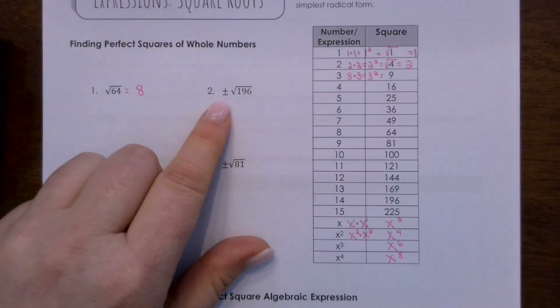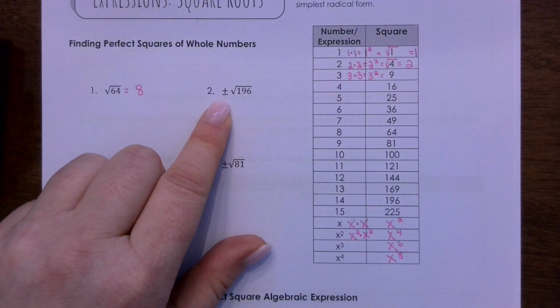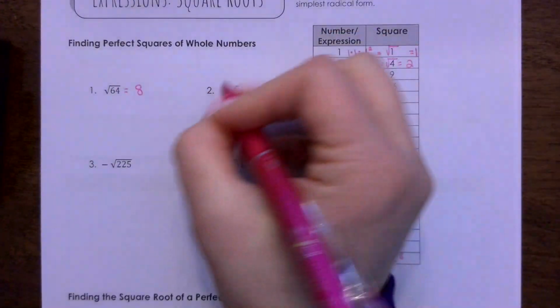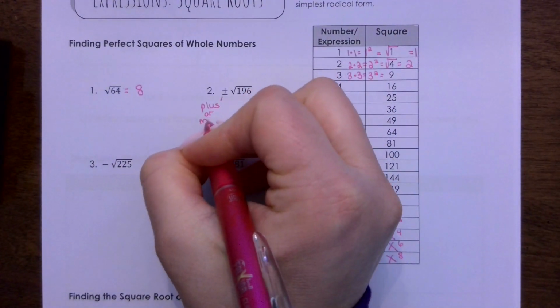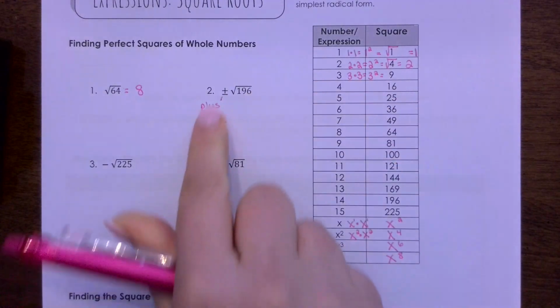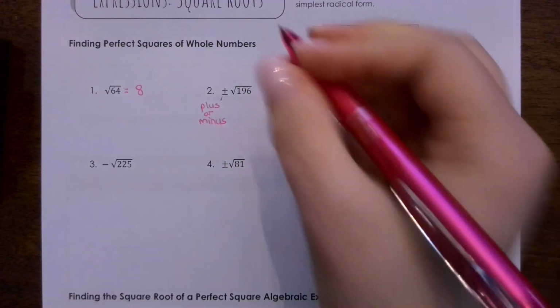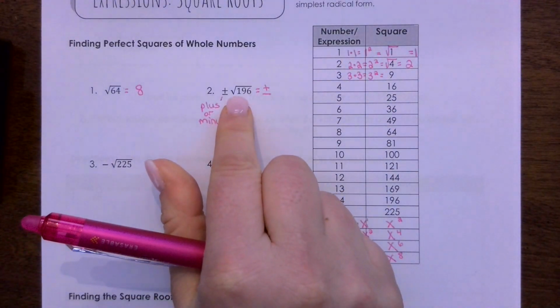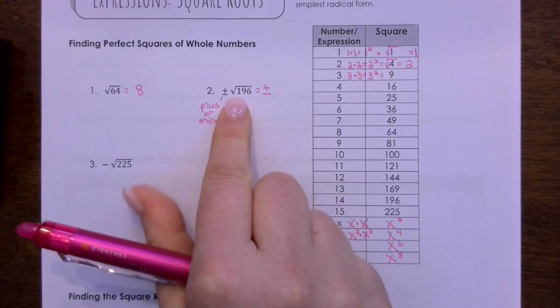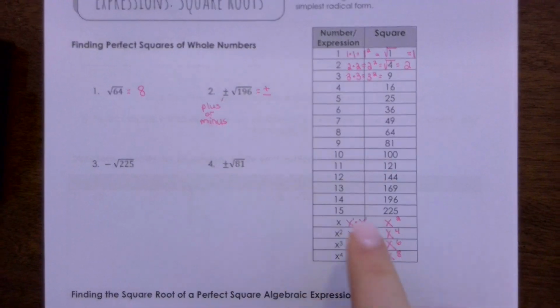Now, this is a curious symbol that you might not have seen before, but it just means plus or minus. That's all it means. And we'll just maintain that plus or minus in our answer. And this will be plus or minus the square root of 196, which is 14.